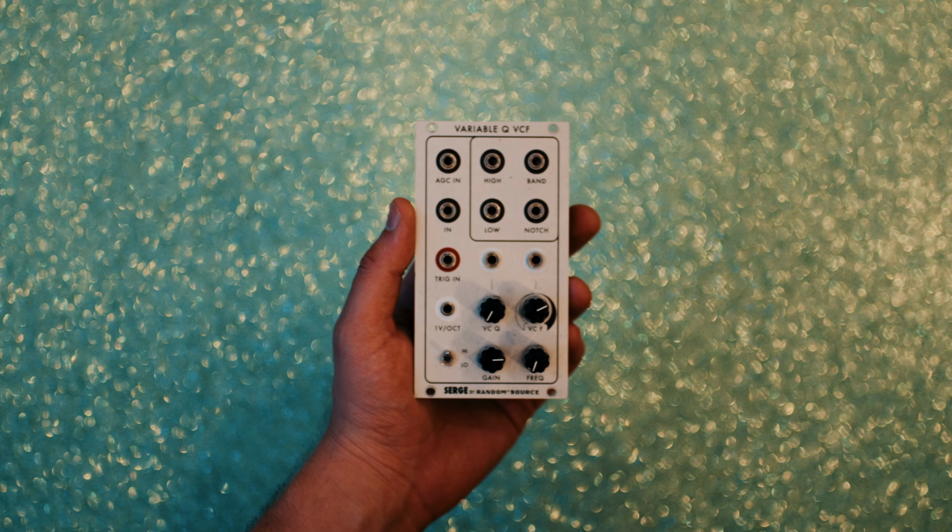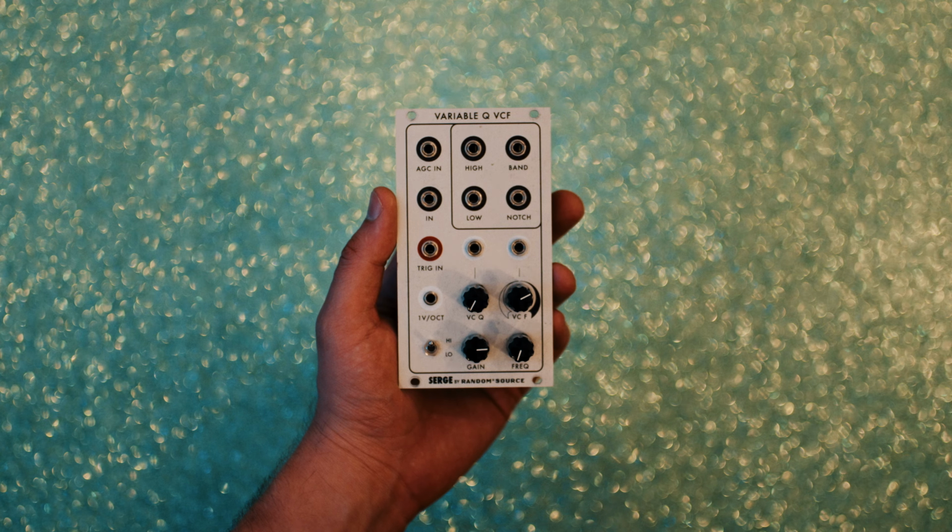The Serge Variable Resonance Filter, VCFQ, a true classic. Multimode with simultaneous access to low, high, band and notch outputs. It sounds powerful, refined, and you can even ping it to create percussive sounds. You can also use the 1 volt per octave input for pitch tracking. Super versatile and full of character. Let's quickly listen to how they sound. I'll just send the same oscillator through all 3 so we can hear the differences.